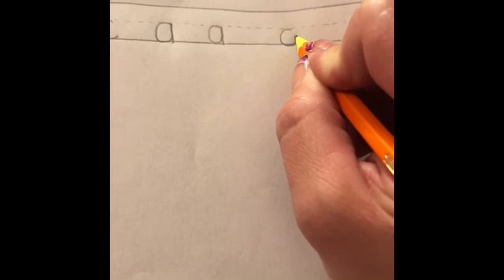I'm going to show you really quick how to write lowercase o using plain lined writing paper without the Fundations pictures. You're going to start here at the middle dotted or dashed line. Go back a little bit, curve down to the bottom and around the whole way back to the middle, and stop.